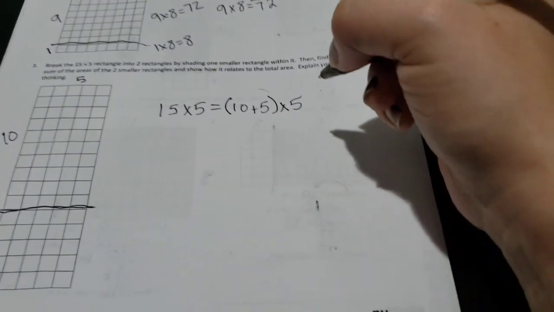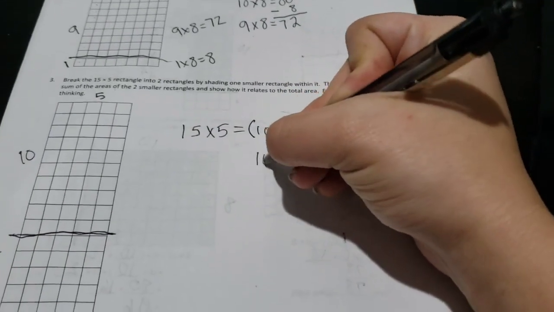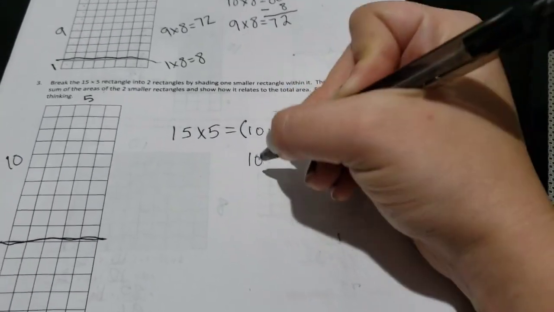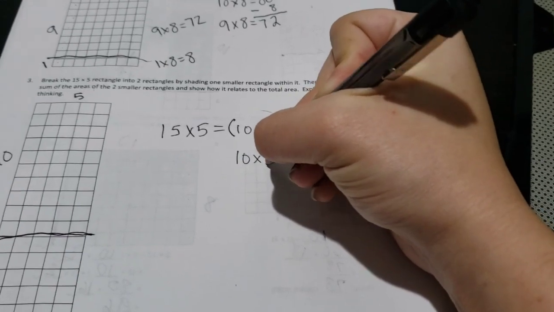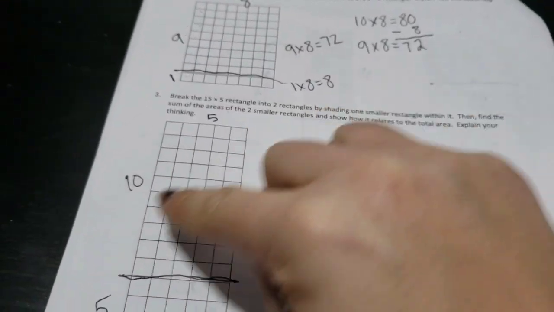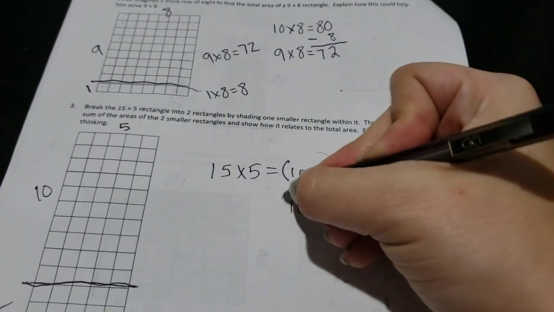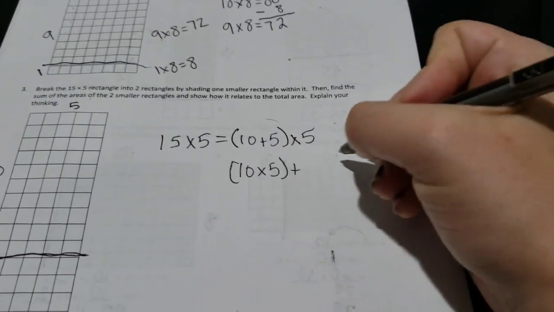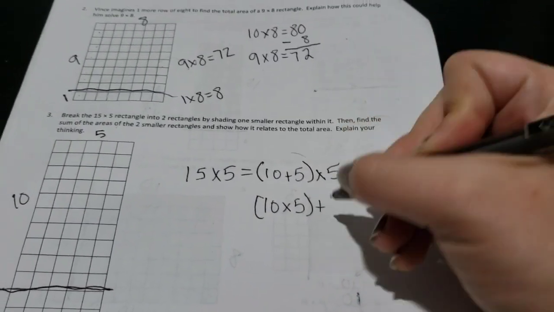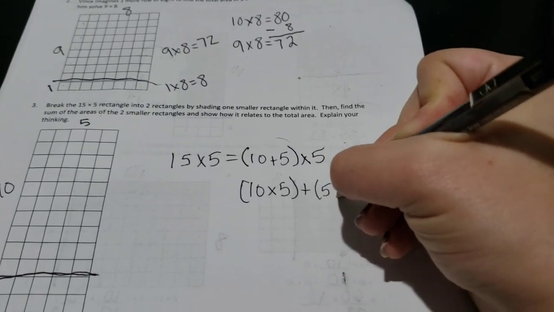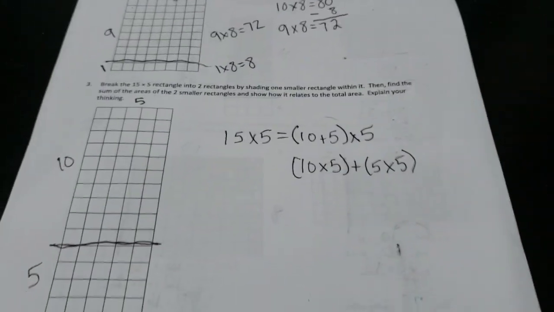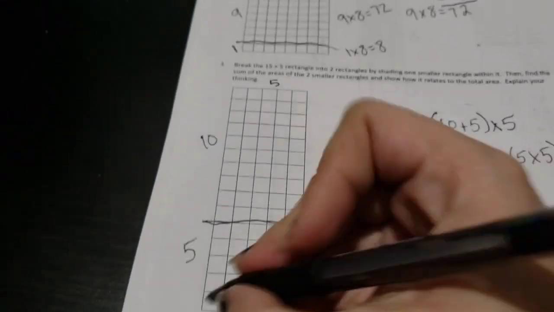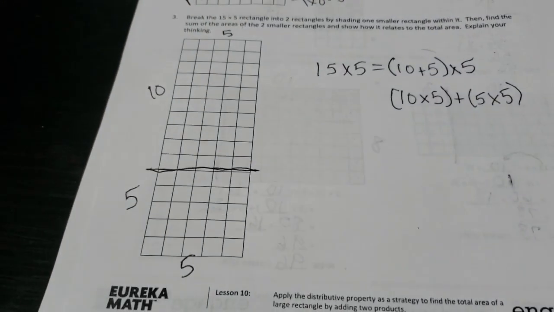Now, from there, we're going to first multiply 10 times this 5, right? The bigger rectangle, this one, 10 times 5, parentheses, plus 5 times 5. Okay, which is this smaller one. 5 times 5. See how they're two separate ones?